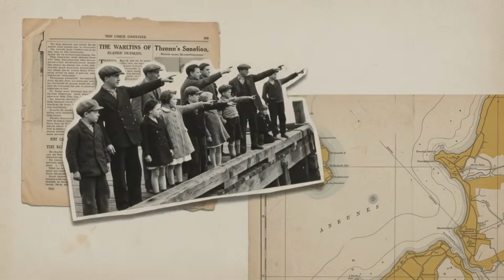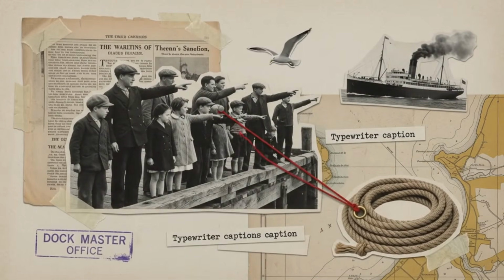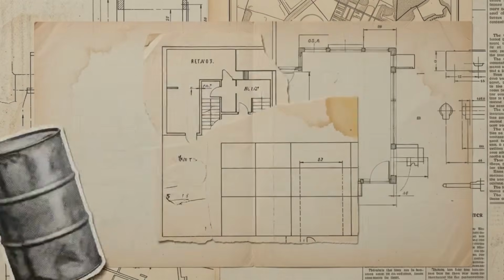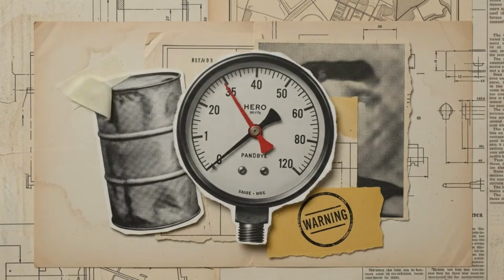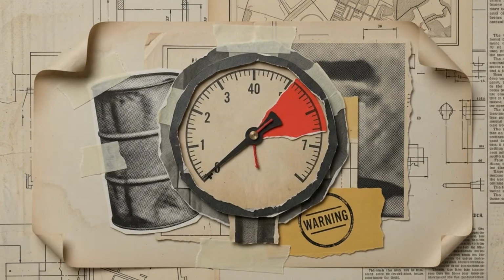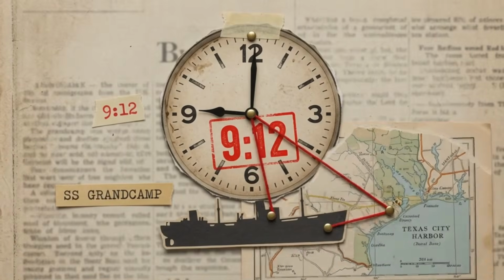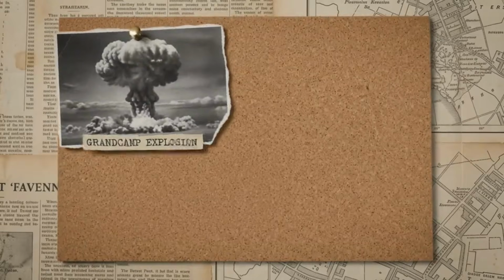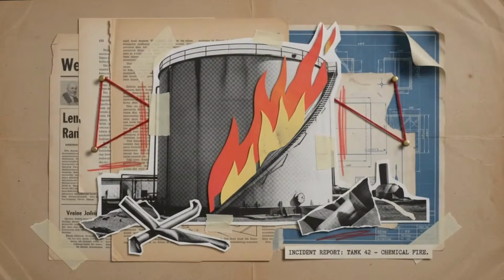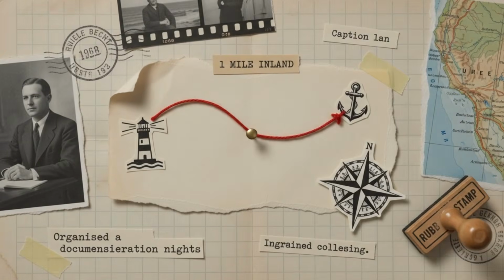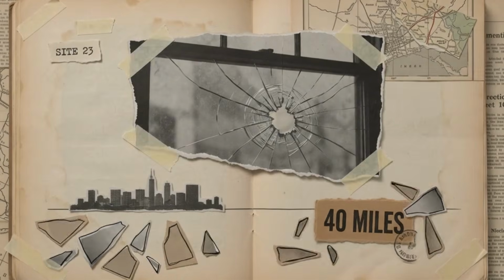Crowds gather on the docks to watch the spectacle, completely unaware of what the ship carries. What nobody knew was that ammonium nitrate under pressure becomes an explosive itself. At 9:12, the Grand Camp detonates. The blast levels the harbor and snaps steel pilings and hurls a 2-ton anchor more than a mile inland. Windows shatter 40 miles away.